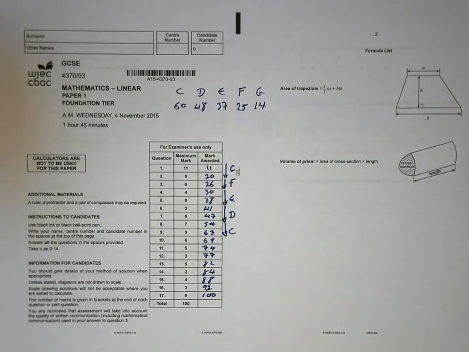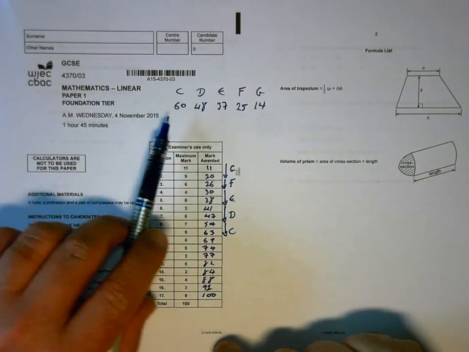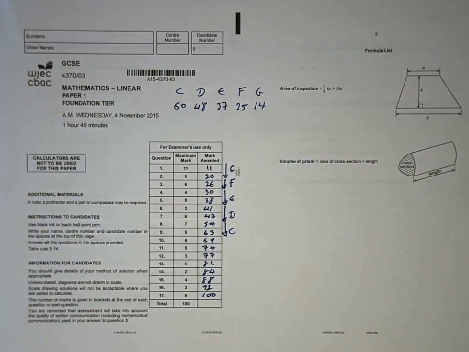Okay, November 2015 paper 1. You can see the grade boundaries there. You needed to get 60, 120 on both papers in order to get a grade C, so you're looking at 60 averaging on each paper.